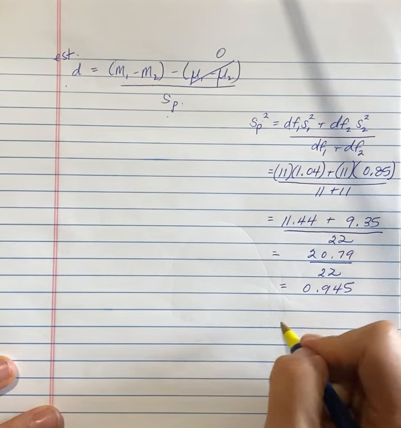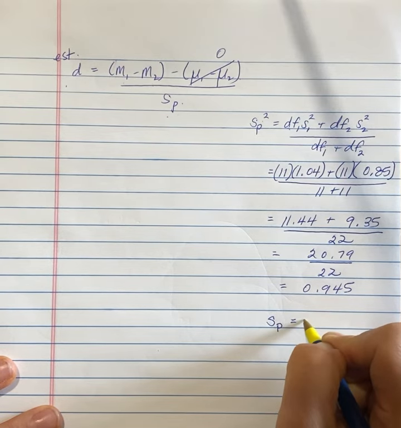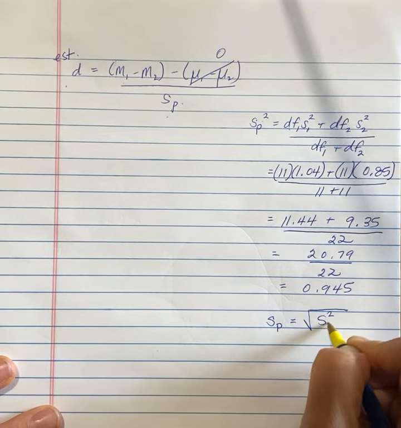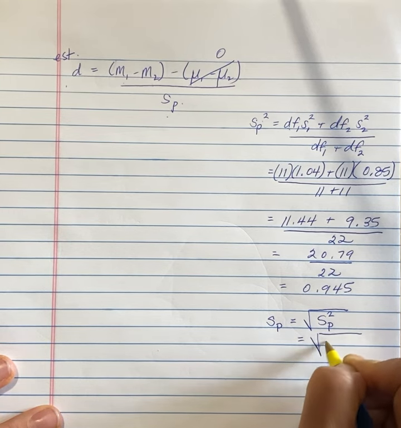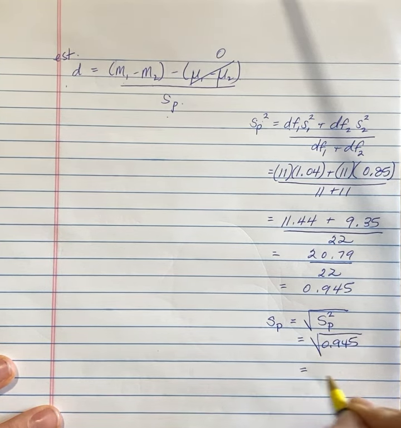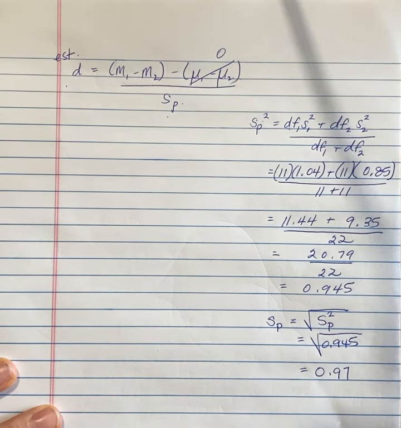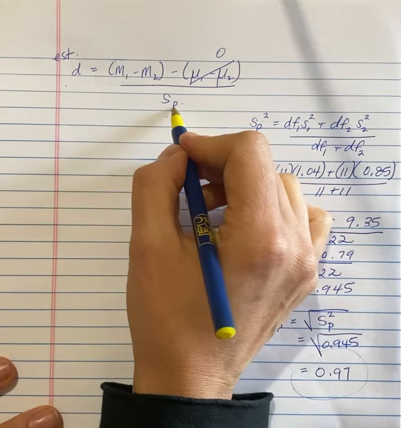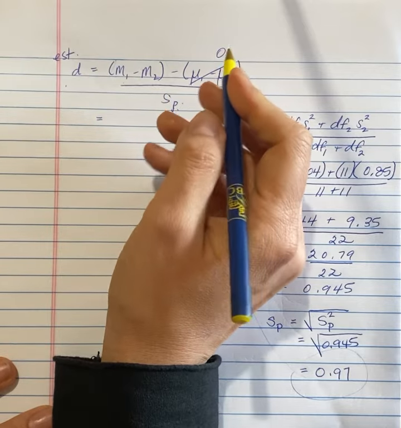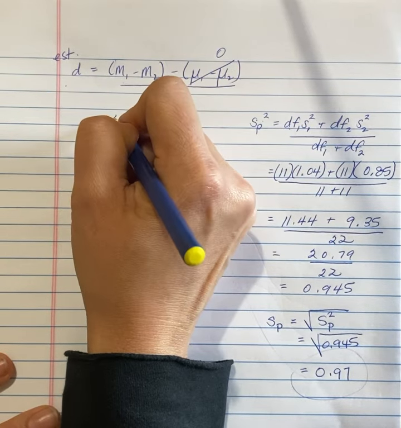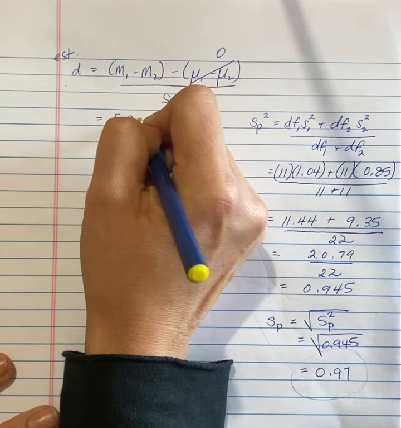I need the pooled standard deviation. So the pooled standard deviation is the square root of the pooled variance. So I'll take the square root of that number that I just found, and that's 0.97. Let's just keep 2 decimals for now, okay? So now I can take this number and plug it up here into my formula for Cohen's d. Group 1 had a mean of 5.2. Group 2 had a mean of 4.3, and I'll divide by that pooled standard deviation.